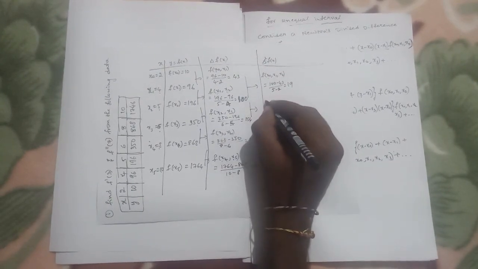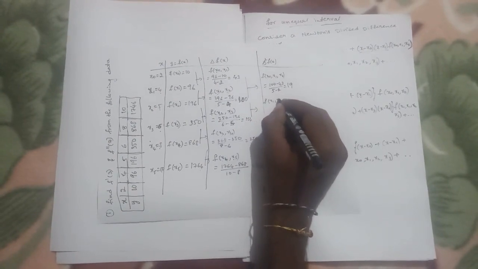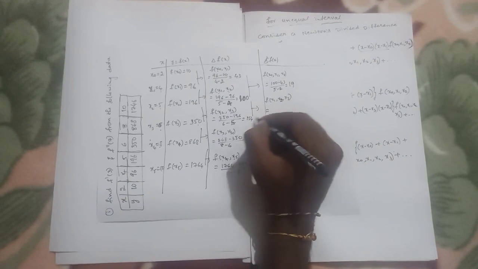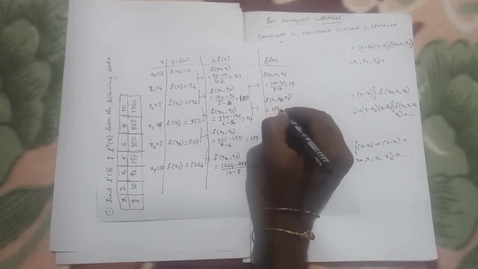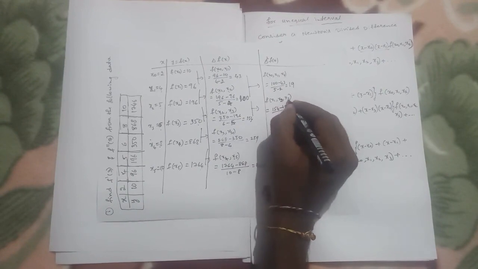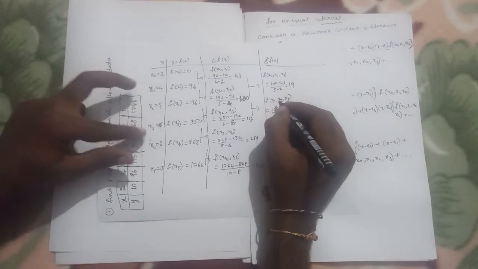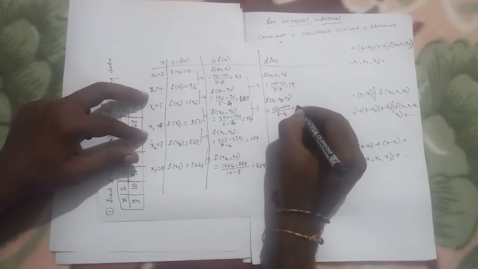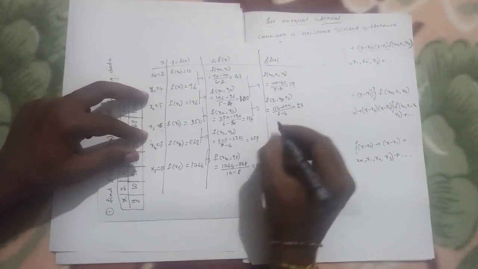And here these two differences, f of x1 comma x2 comma x3. So 154 minus 100 divided by x3 minus x1. x3 minus x1 is 6 minus 4, so we will get 27.